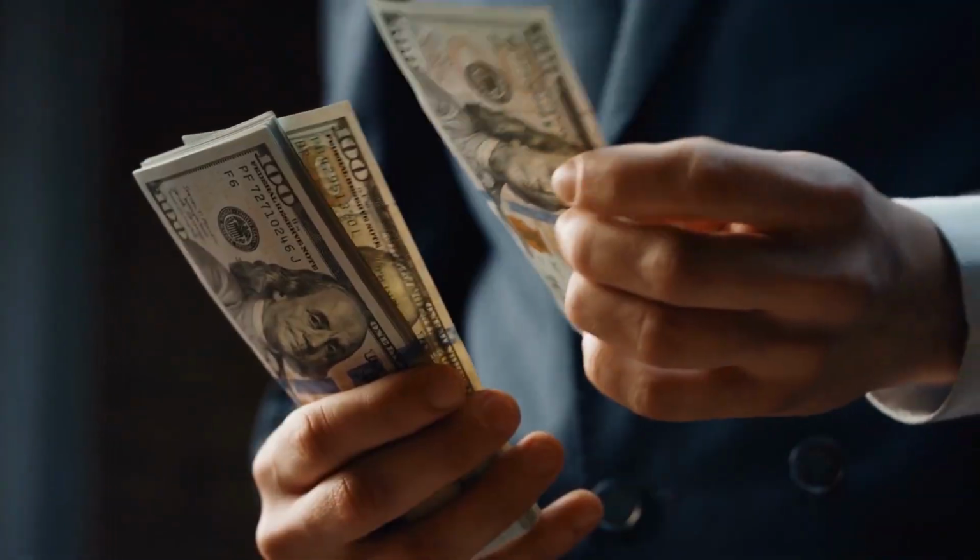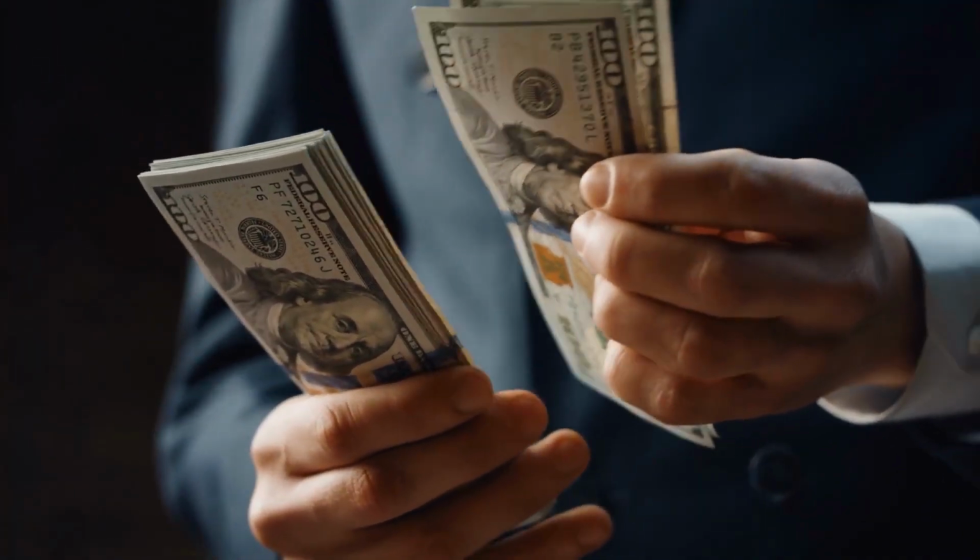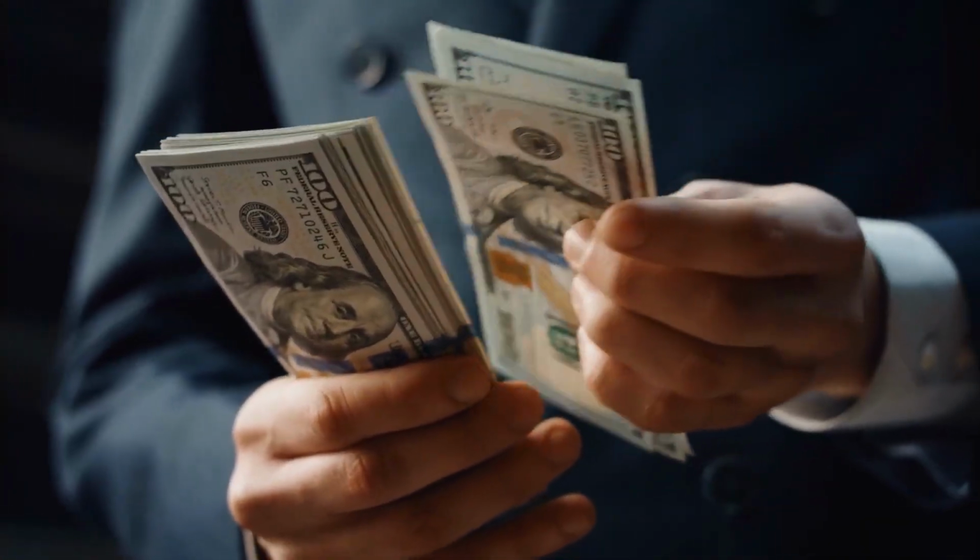Remember, every successful template creator started exactly where you are right now, with 0 sales and just an idea. The only difference between them and you is that they took action. Your first $100, then $1,000 in template sales is waiting.